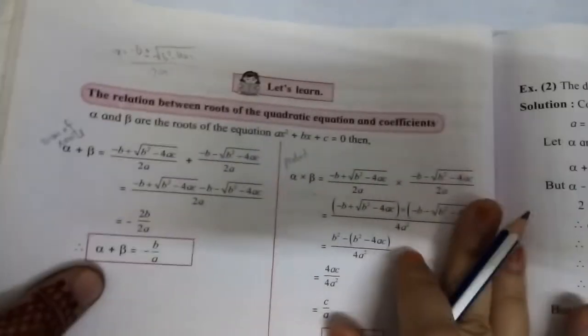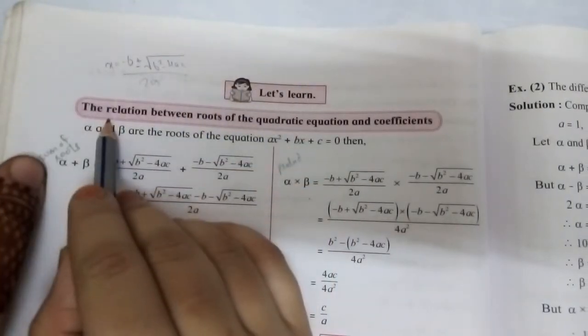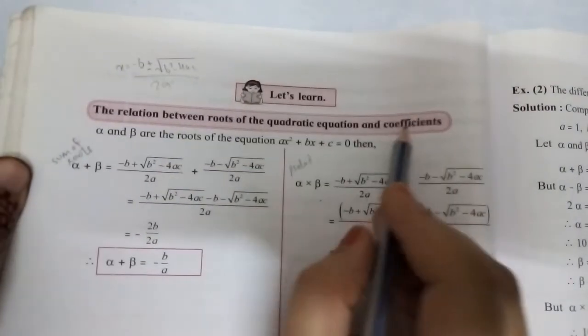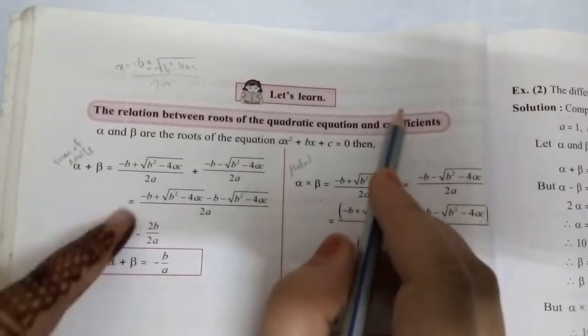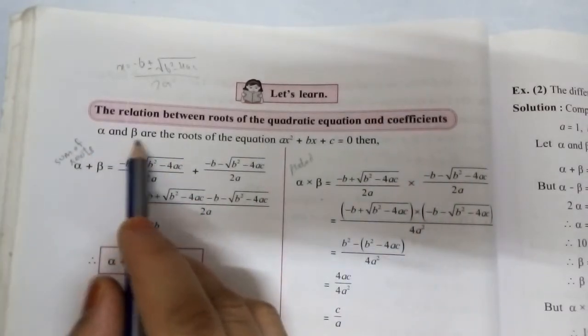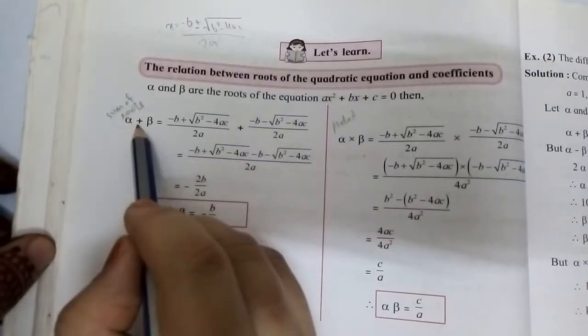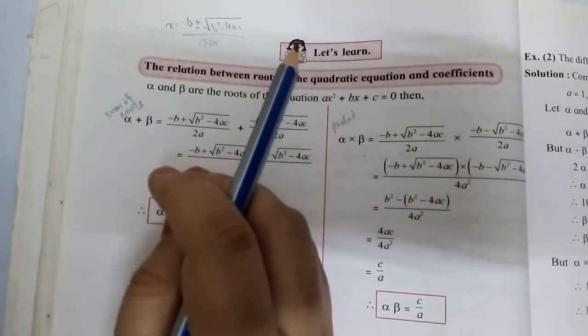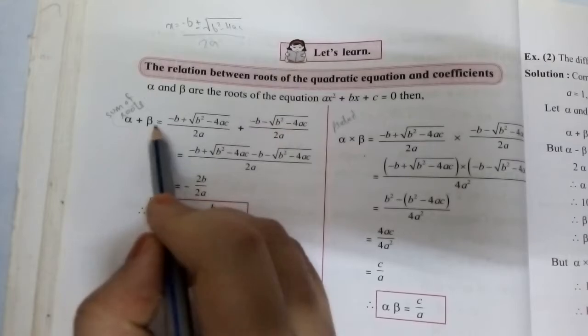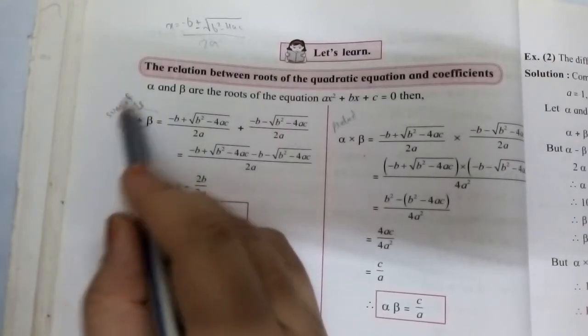Students, on page number 46, it is given as the relation between roots of the quadratic equation and coefficients. In 2.5 we have to find the value of alpha plus beta, which means the sum of roots.